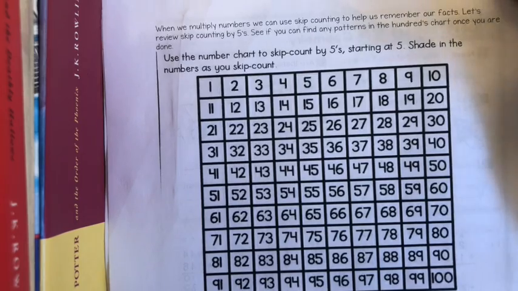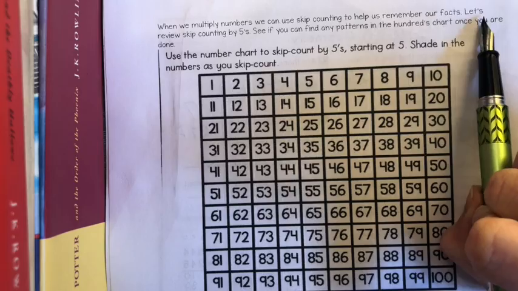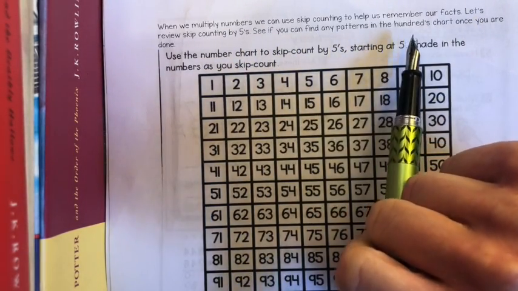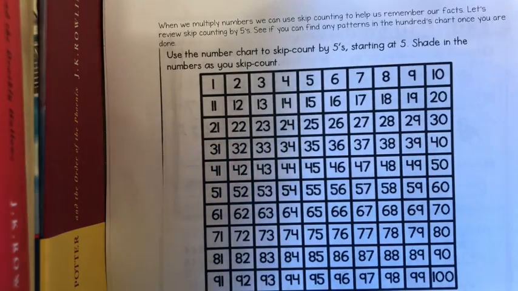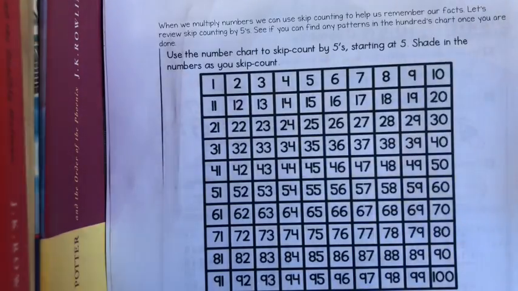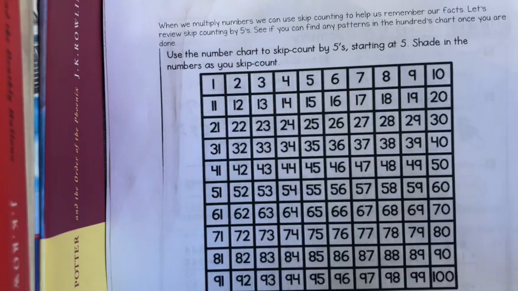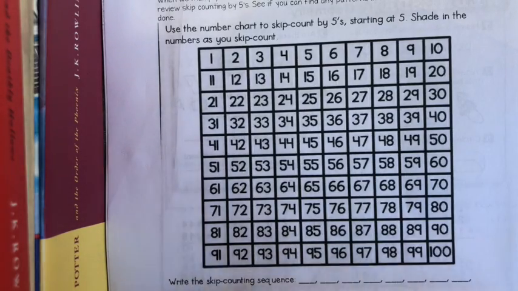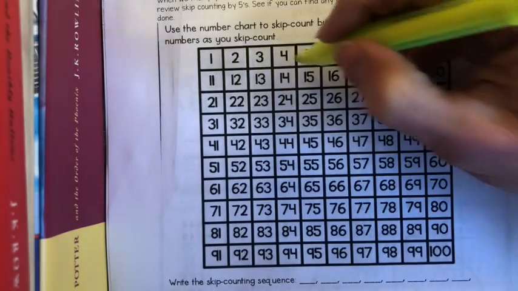When we multiply numbers, we can use skip counting to help us remember our facts. Let's review skip counting by 5s. See if you can find any patterns in the 100 chart once you're done. So all you're going to do, and I really would love it if you could pause the video and try this on your own. If you really don't want to do that, you could work along with me to begin with and then pause the video and try it on your own. But I'm going to go quick because we've done this before. This is a review. So you're just going to start at 5s and shade in every 5th number. Okay, so look, let's do it real quick.